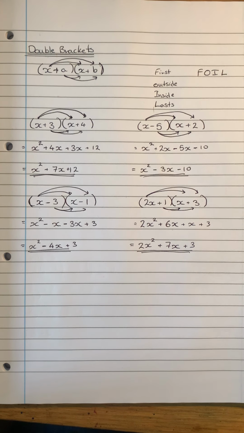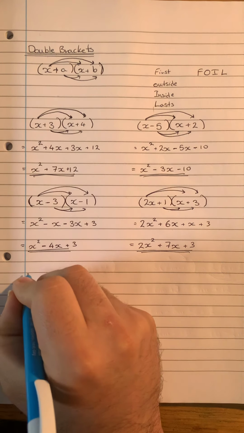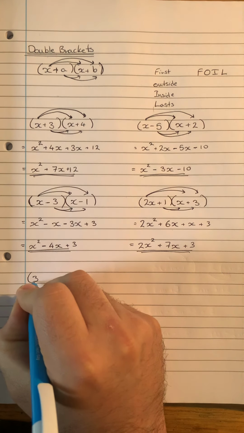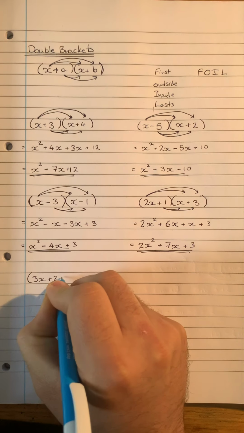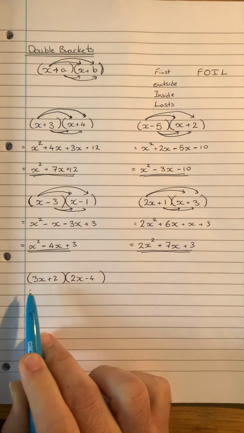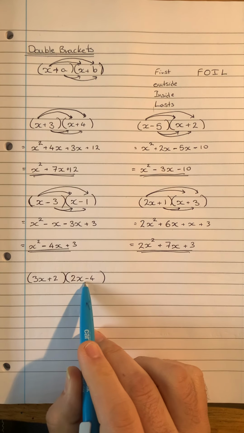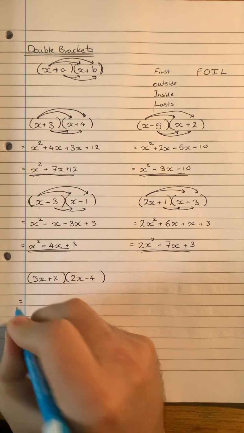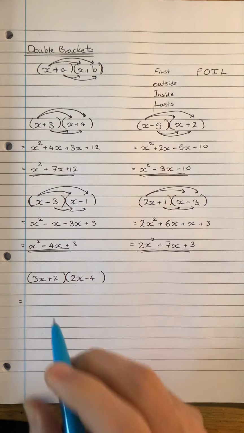So once again, we're going to push the boat out even further. I'm going to throw a negative into the mix with this. 3x plus 2 and 2x negative 4. Now this is going to be a bit of a tricky one, so we'll take our time with this.